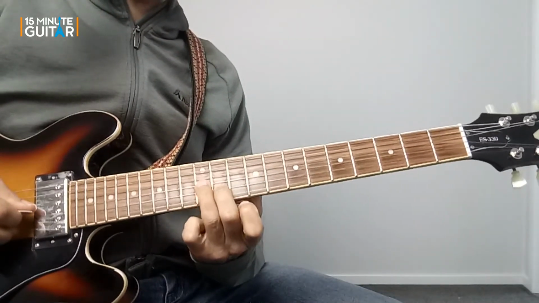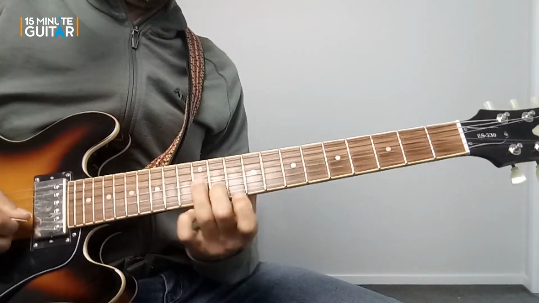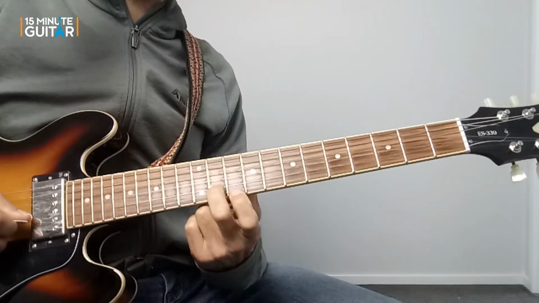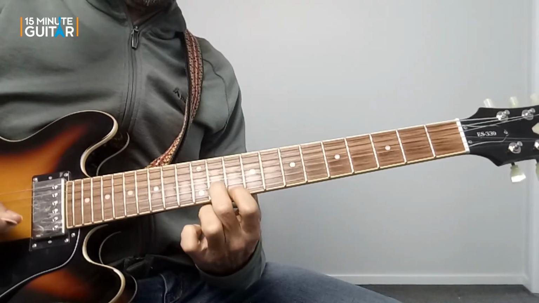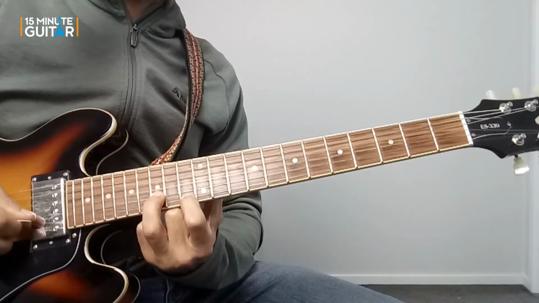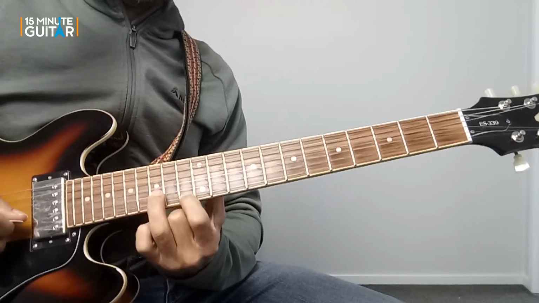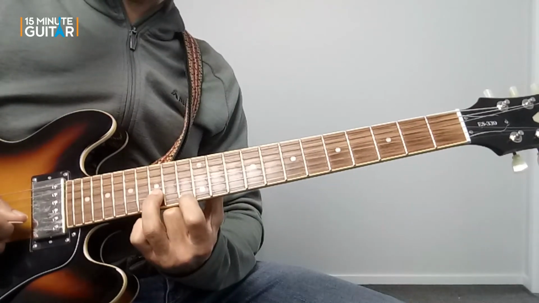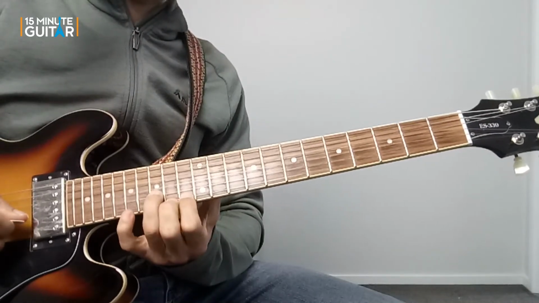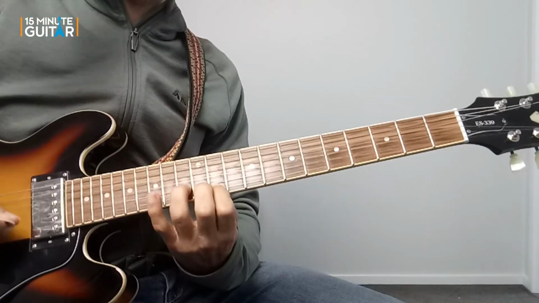Moving up to 12 on the G string and 11 on the B. 11 on the B string, so that's the same note we just played, and 10 on the top E. Next we'll slide up to do finger this shape, which is frets 15 and 13 on the B and the top E strings respectively. And we slide that down 1 fret, slide that down 1 more fret.